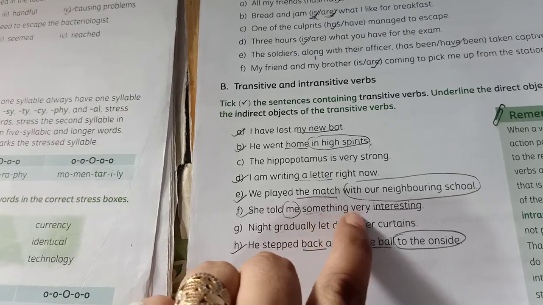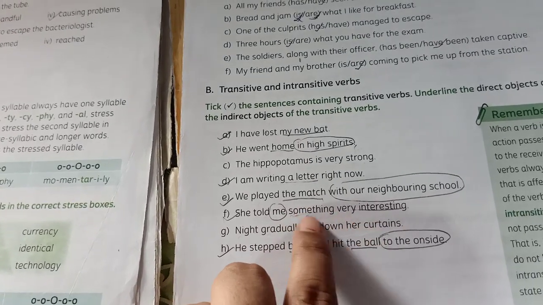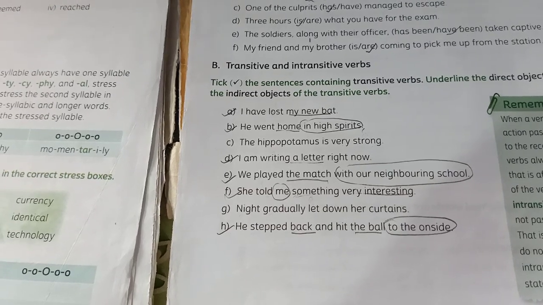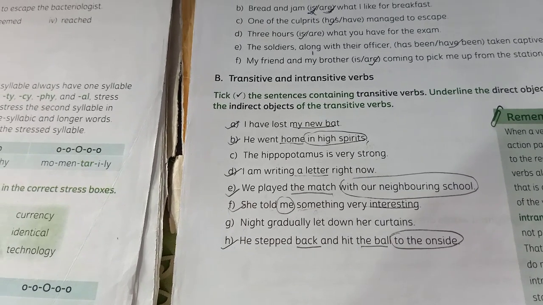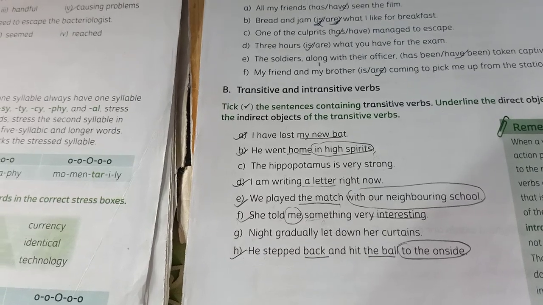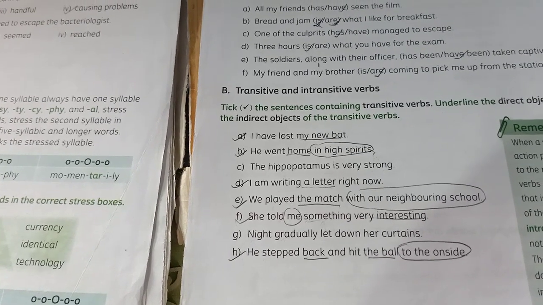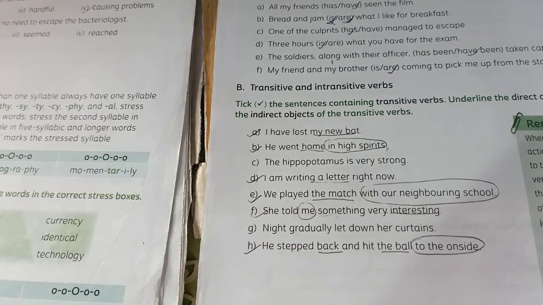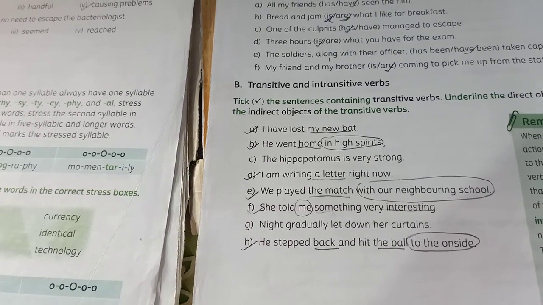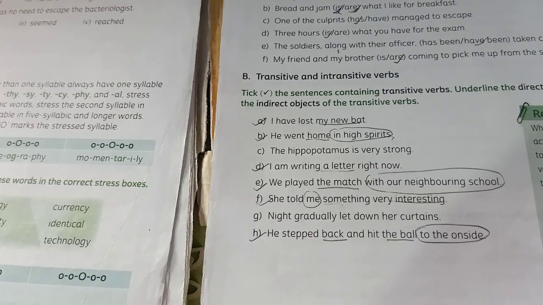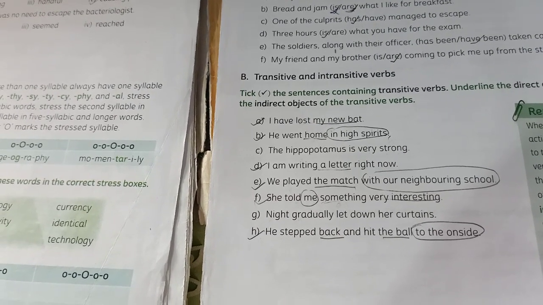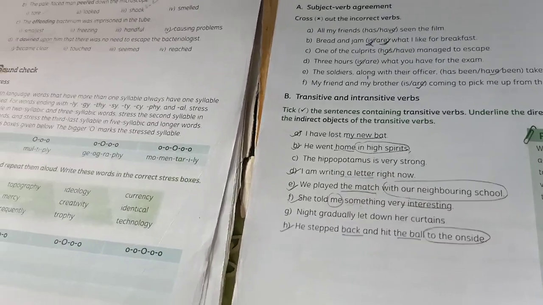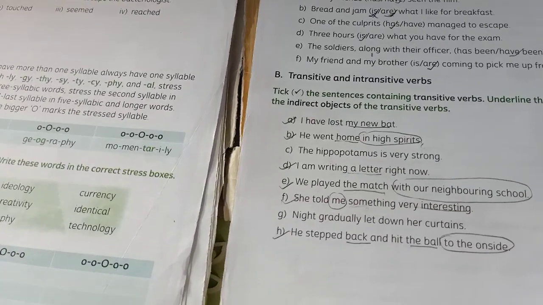You just underline the full one, something very interesting, in sentence F. Okay, sentence H: he stepped back and hit the ball. Stepped क्या किया? Back किया. So back is the direct object of stepped, and hit क्या किया? The ball किया. That's why it is again the direct object. That is the indirect object of this sentence.